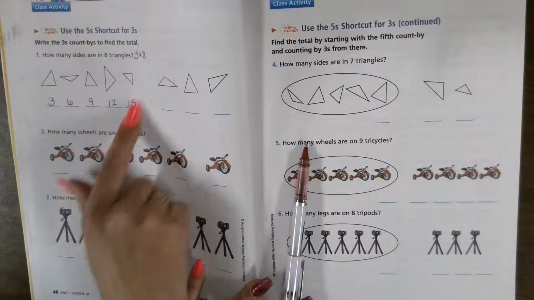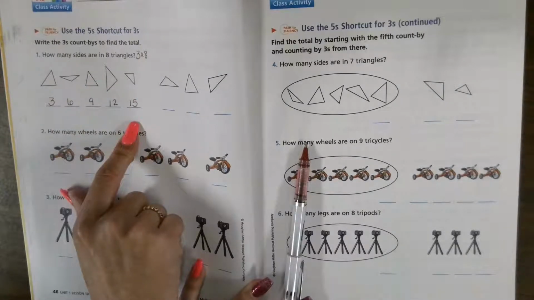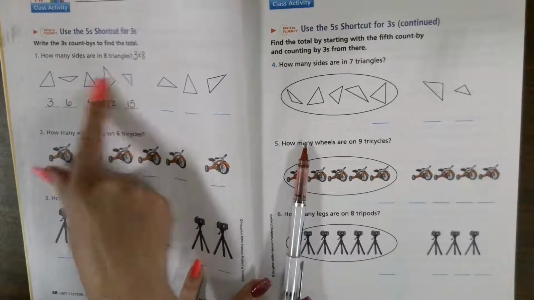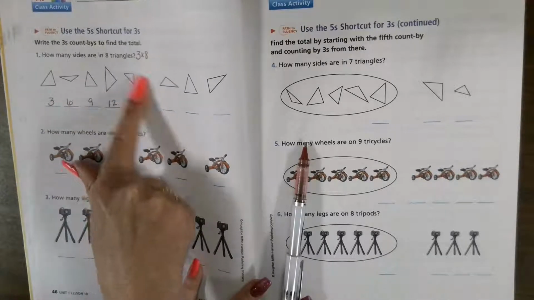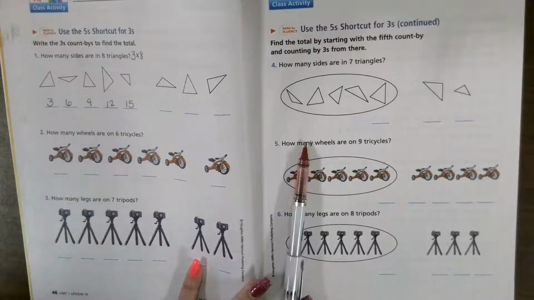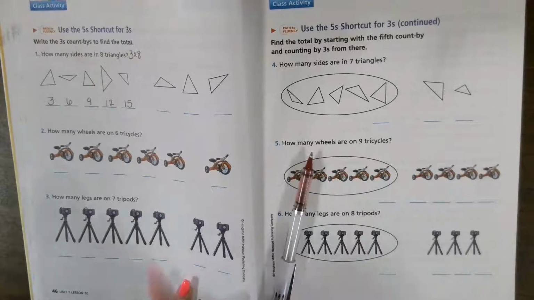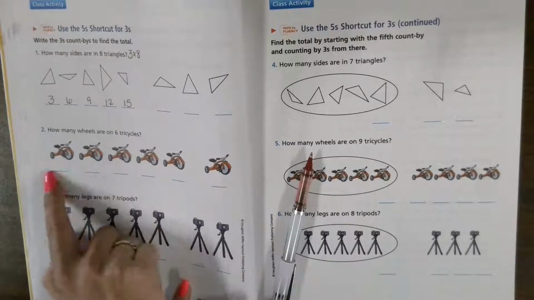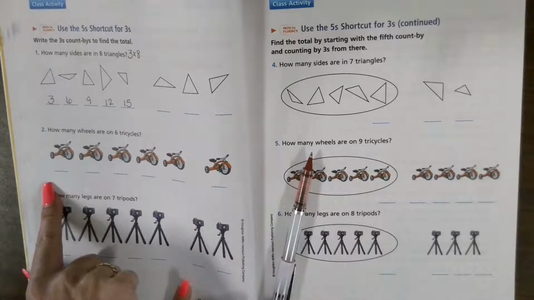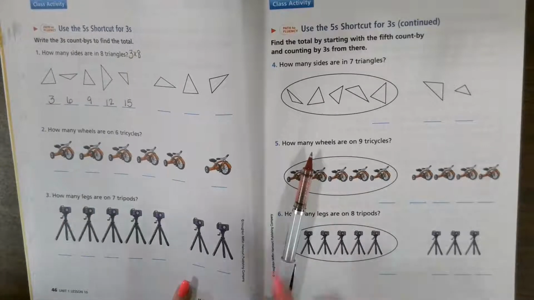You already know 5 times 3 is 15. So you see that there's 5 triangles with 3 sides. This one problem is 5 times 3. That's what they're asking you to do, or that's why they're putting that gap there. And they're going to do it here too. 1, 2, 3, 4, 5. Because you already know your 5s. Right? Kind of cool. Okay.